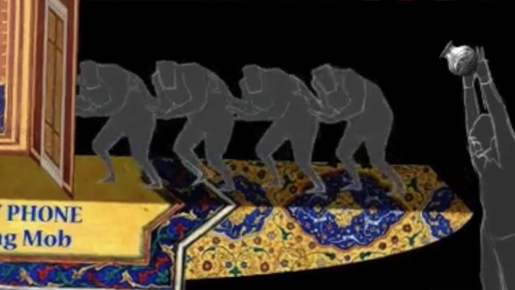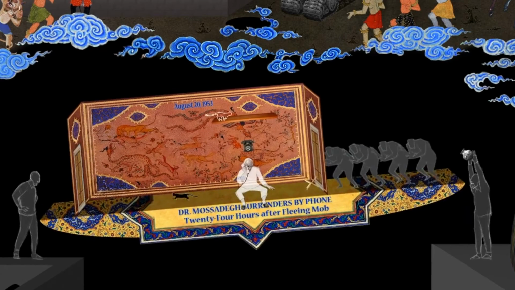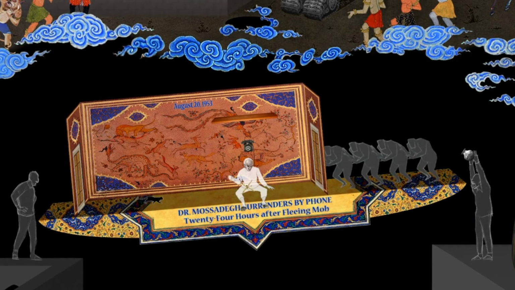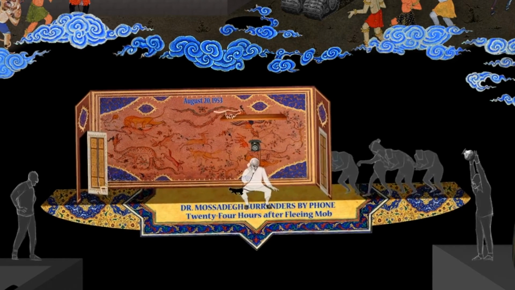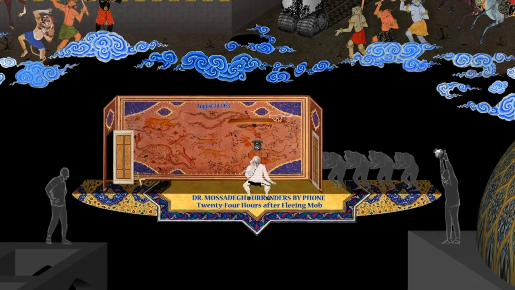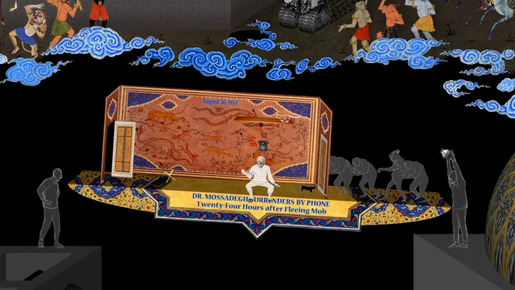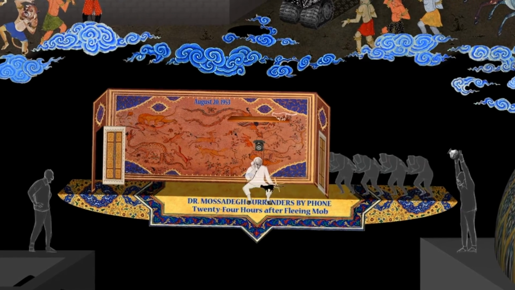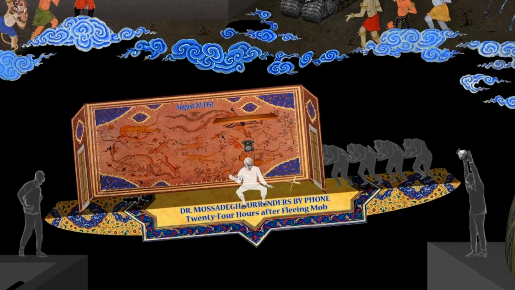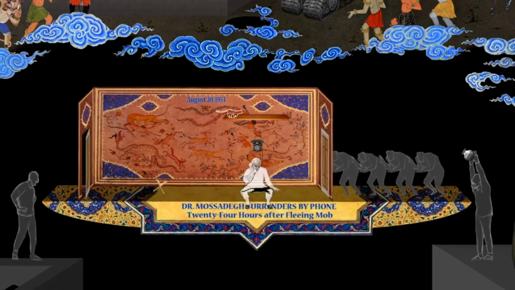4 other gray figures then drop down from the top and begin to push the walls of the room in on Mossadegh. This illustrates how Mossadegh's world is closing in and falling apart. All of these figures show how much people have turned against Mossadegh for their own selfish reasons. Mossadegh is helpless against them, and the player truly feels sorry for him. Once both sides of the room are pushed on Mossadegh, this level is complete.